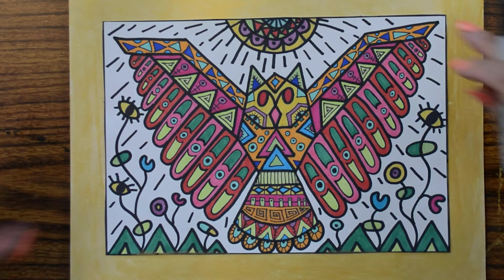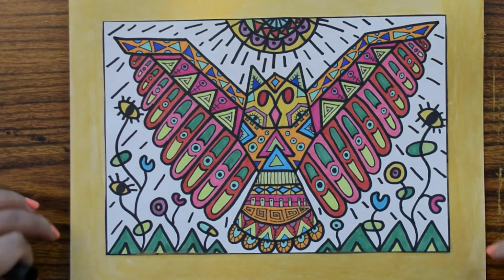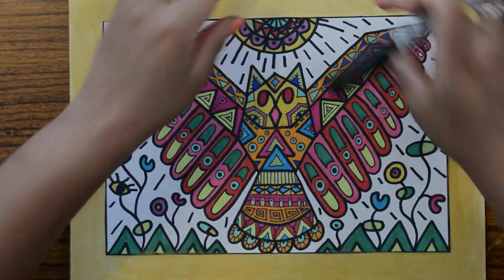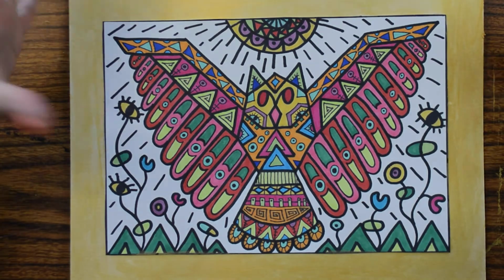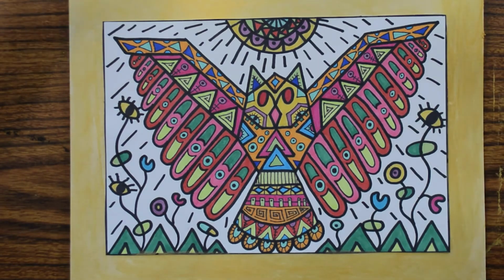I want to create a nice bold pattern around my design. So when we're doing our border, think of big geometric shapes to create a nice big border. All right, so let's get going.